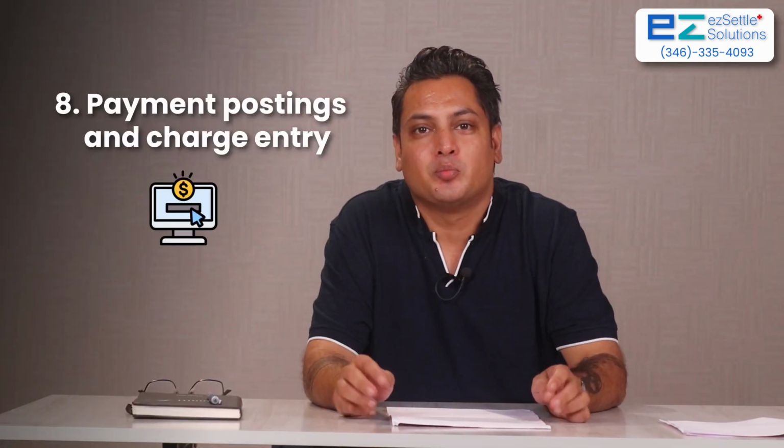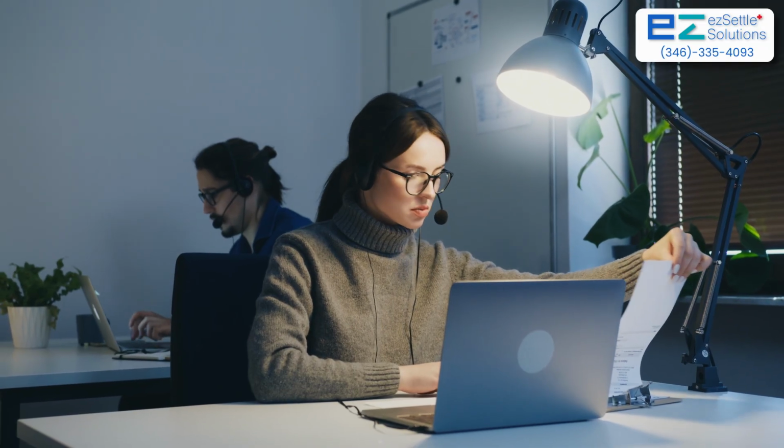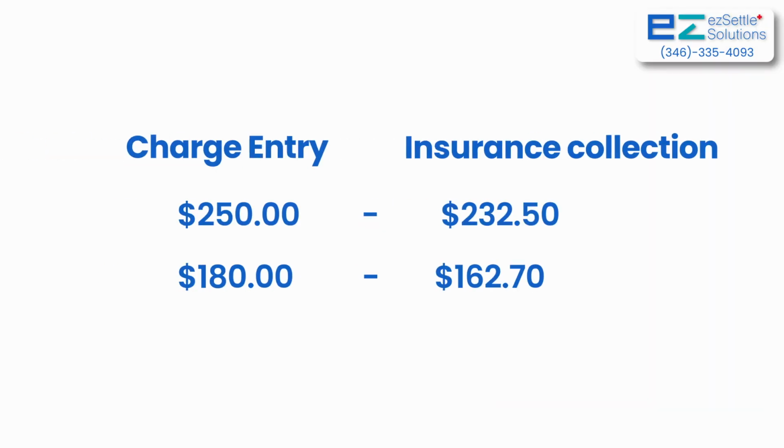Now let's talk about point number 8, payment postings and charge entry. Once a practice starts receiving money from insurances, it is very important to keep it organized and keep track of the revenue. The operations team or the billing team is responsible for payment postings in the billing software to understand and compare how much in charges is being entered and how much money is received from insurances. Along with that, there's a payment reconciliation team which helps keep a steady cash flow and also keeps track of all the revenue which has been happening.